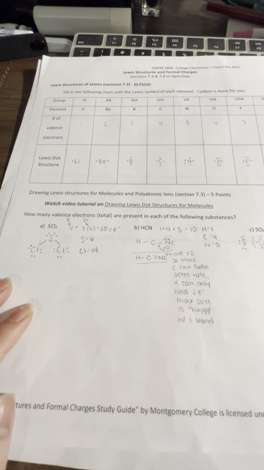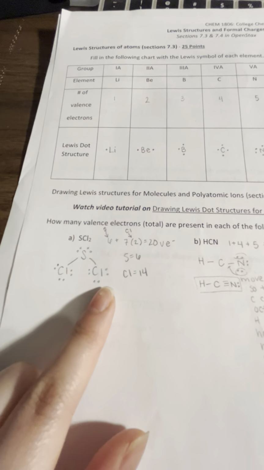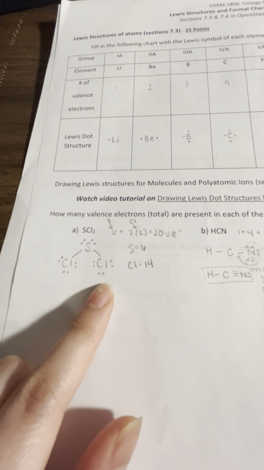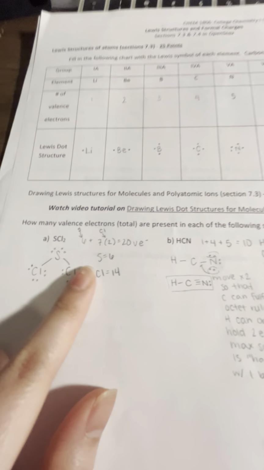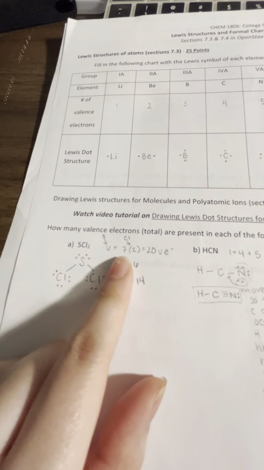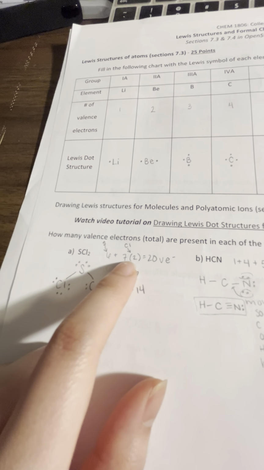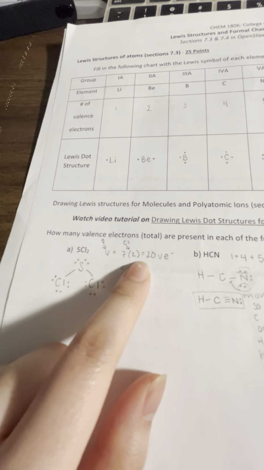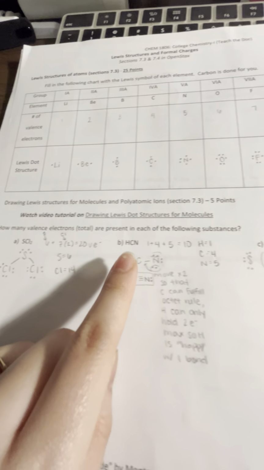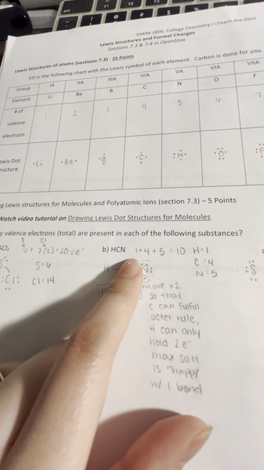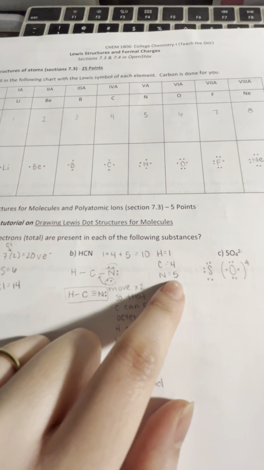Let's see, how many valence electrons are present in each of the following substances? So I drew them out using the Lewis dot structures. I guess I might not have had to, but I went ahead and did it anyways. But you could also do it the math way. So sulfur, or S, is 6, Cl is 7 for each one, and there are 2 of them, so 6 plus 14 equals 20. And then HCN, 1 hydrogen, 4 carbon, 5 nitrogen.